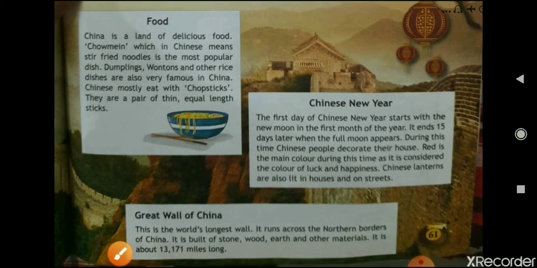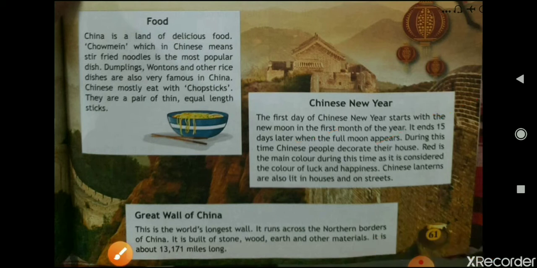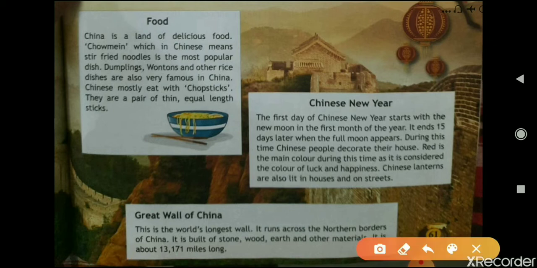Chinese New Year. The first day of the Chinese New Year starts with a new moon in the first month of the year. It ends 15 days later when the full moon appears, and during this time Chinese people decorate their house. It means the first day of the Chinese New Year starts with a new moon in the first month of the year.